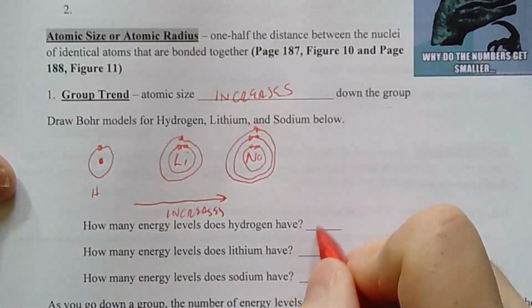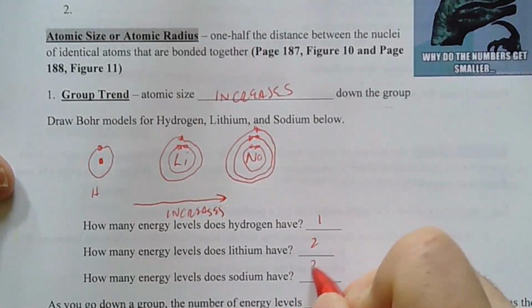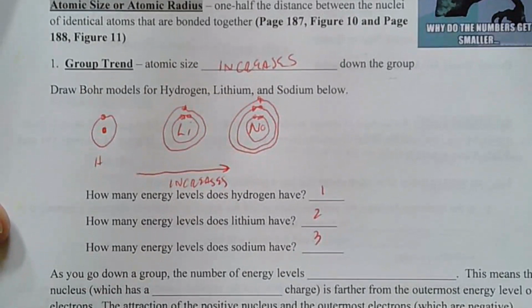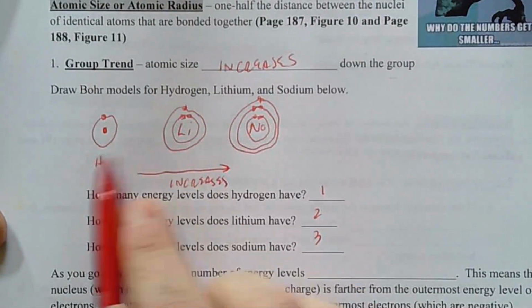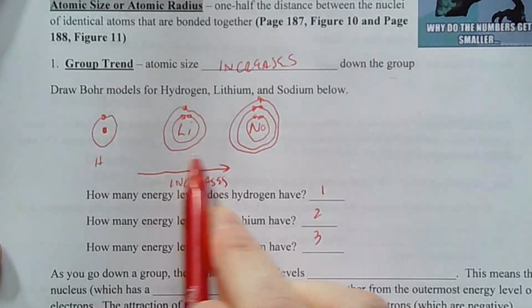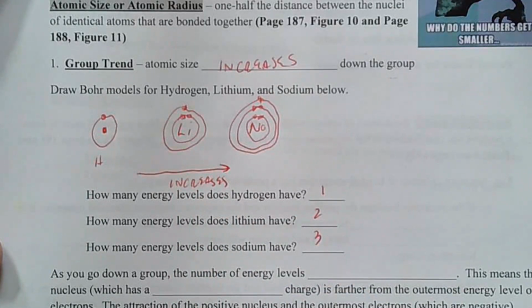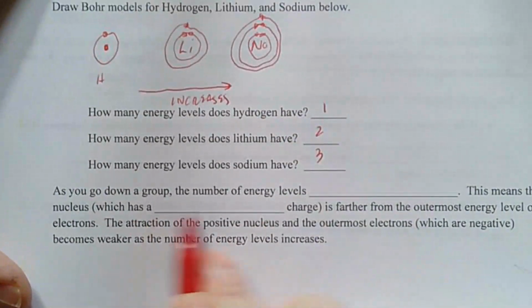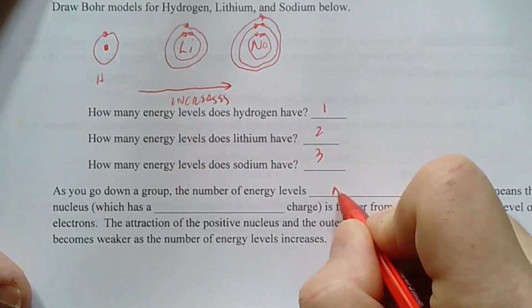And the reason for this, right, hydrogen only has 1 energy level, lithium has 2, sodium has 3. So just like in the POGIL activity, each time you jump down a period, you are starting a new energy level or adding an additional one. So as you go down a group, the number of energy levels increases.